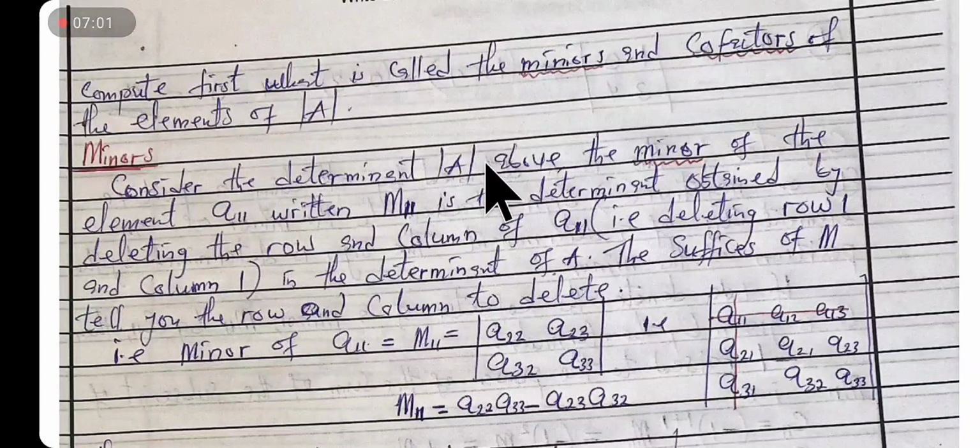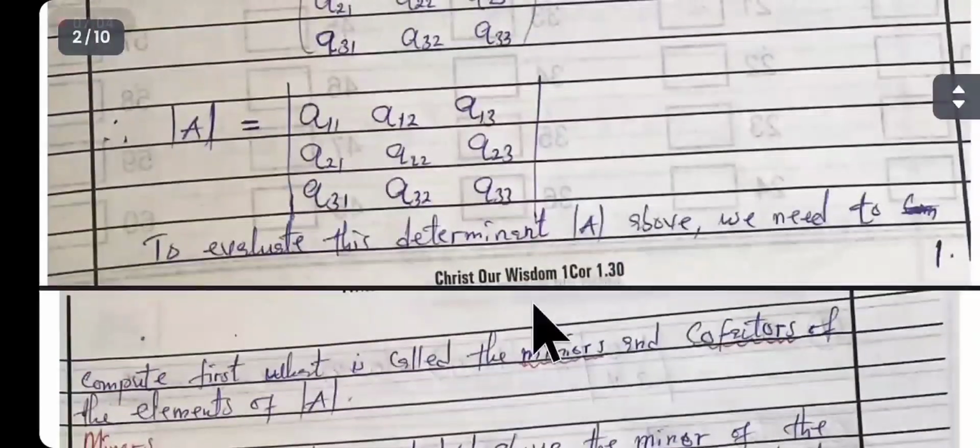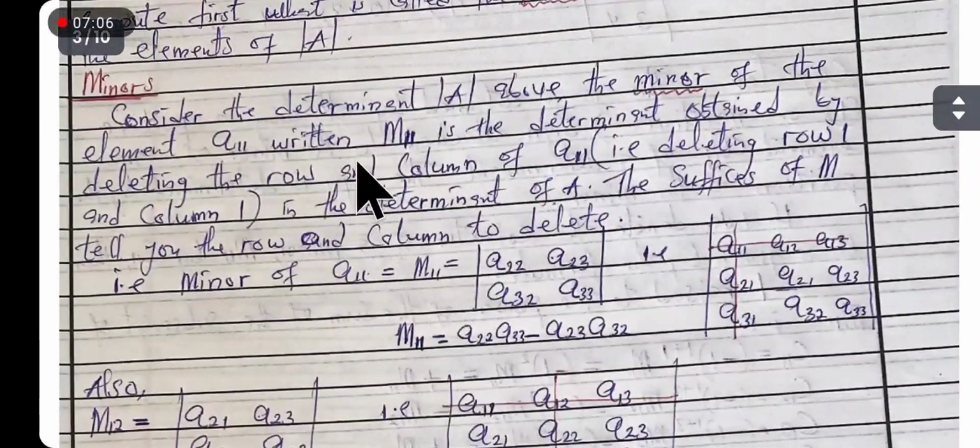Consider the determinant A above. We are considering this determinant, okay? The minor of element A11, written M11, where this M means minor, is the determinant obtained by deleting the row and column of A11. That is, deleting row 1 and column 1. In the determinant of A, the suffix of M tells you the row and the column to delete.